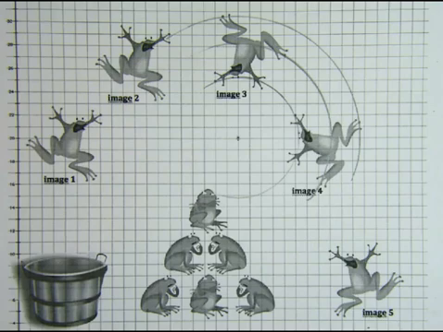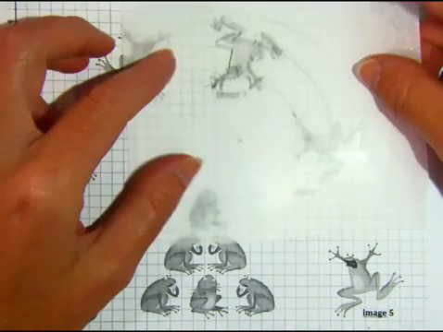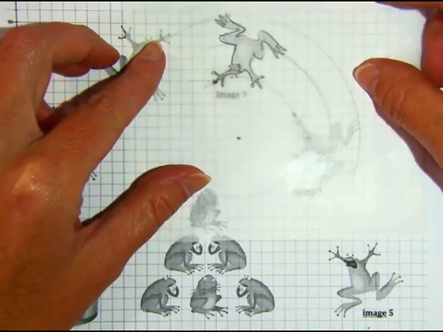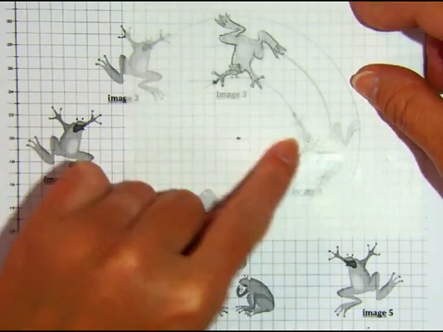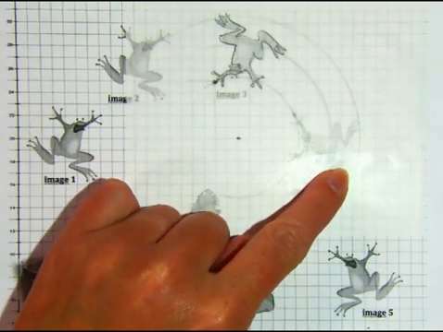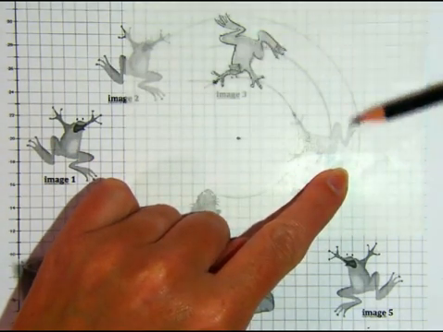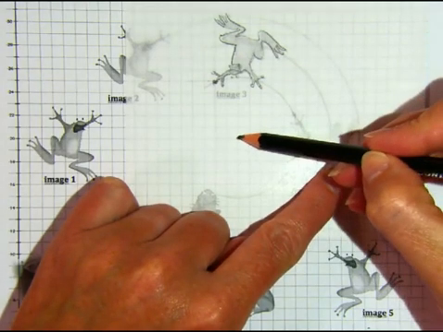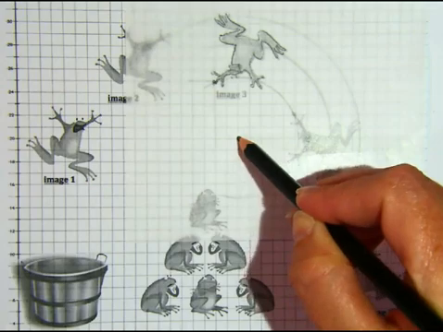The third part of the task was to map image 3 onto image 4 using a single transformation or a series of rigid transformations. Students experimented with patty paper to try to figure out the transformation that could map image 3 onto image 4. Due to the change in orientation of the frog, students decided to look for a rotation.